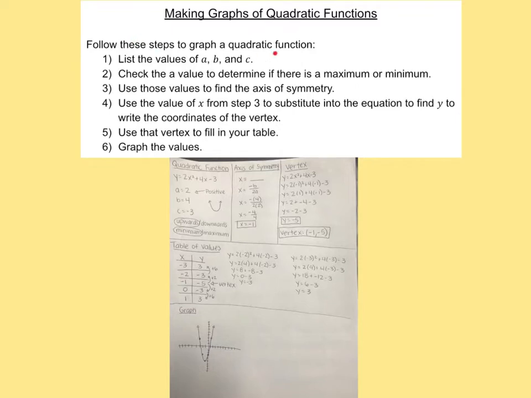So the first step that we follow to graph the quadratic function is to list the values of a, b, and c. So remember, whenever we have a quadratic function, the general form is always this: y equals ax squared plus bx plus c. So in this example, the 2 is the a, positive 4 is the b, and negative 3 is the c.